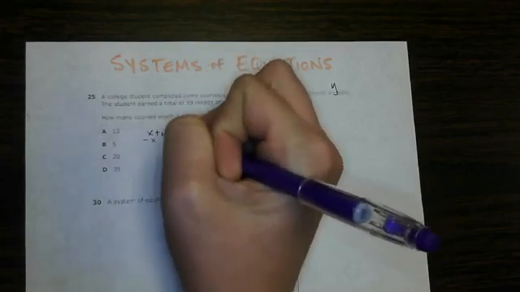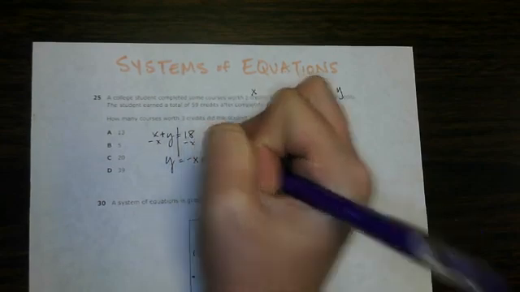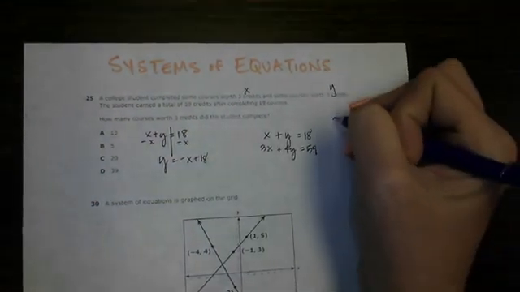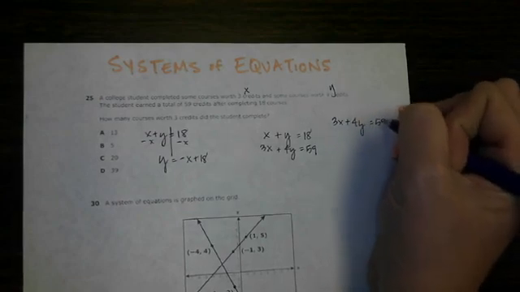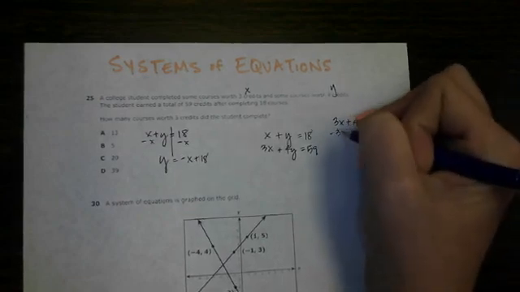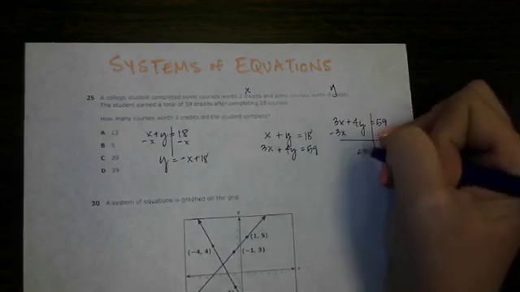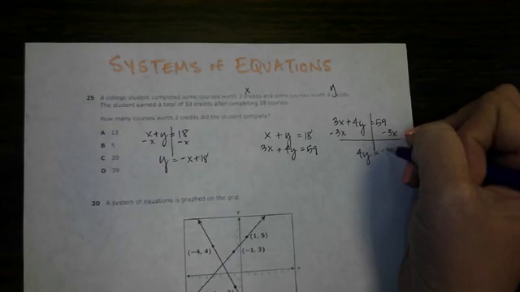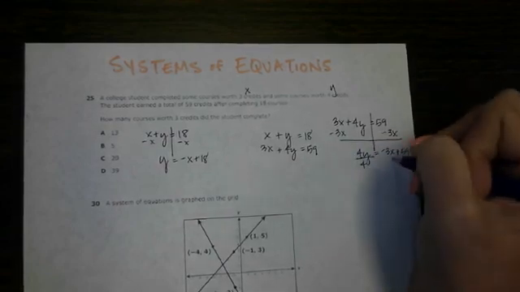I'm just going to subtract x from both sides and I get y equals negative x plus 18. And then I'm going to solve this other one, 3x plus 4y equals 59. I'm going to start by subtracting 3 x's from both sides. And I've got 4y equals negative 3x plus 59. And then I'm just going to divide everything by 4.